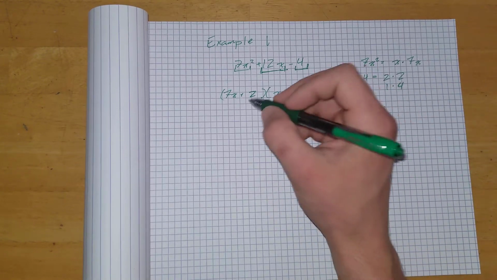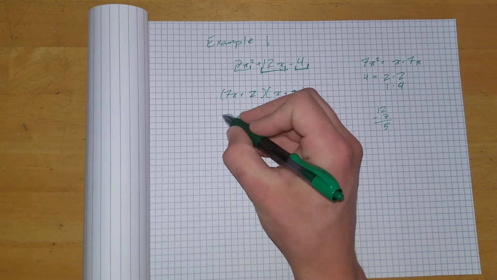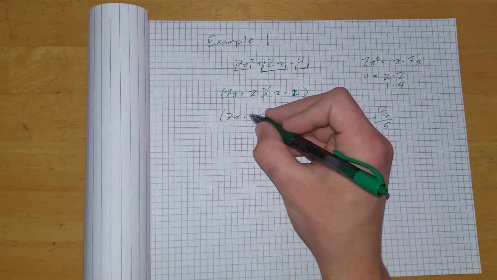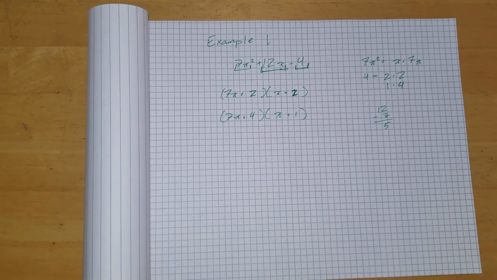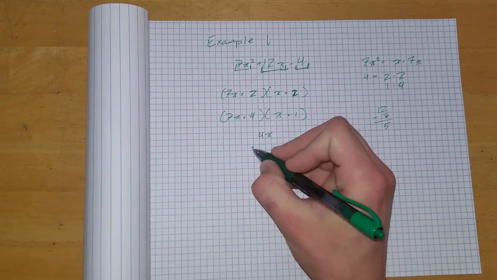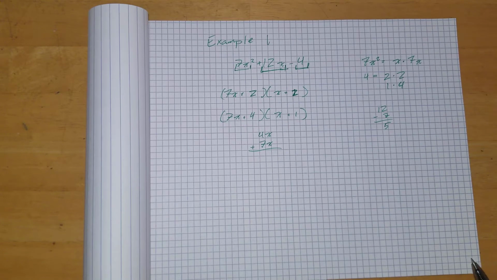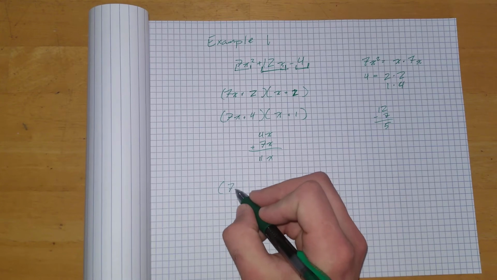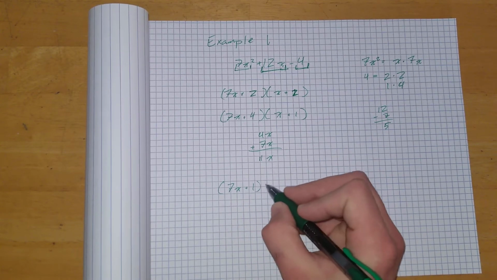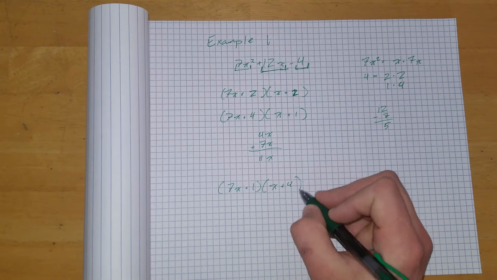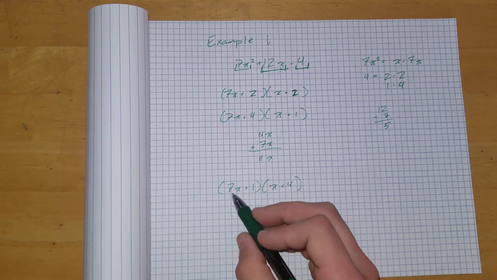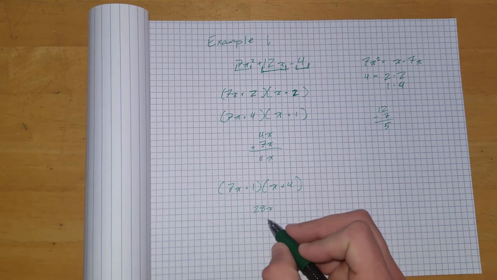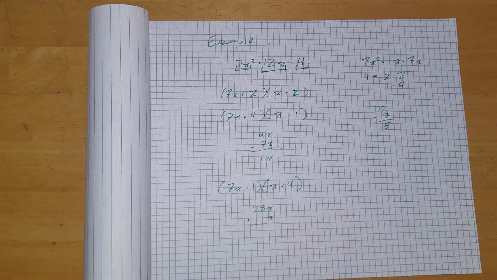Let's try this. So that's not going to work. Let's try a 4 and a 1. So now we're going to get 4x plus 7x, right? Which should only get us 11x. So let's try x plus 1, x plus 4. So we're going to get 7x times 4, which is going to be 28x and x. So that definitely cannot be it.